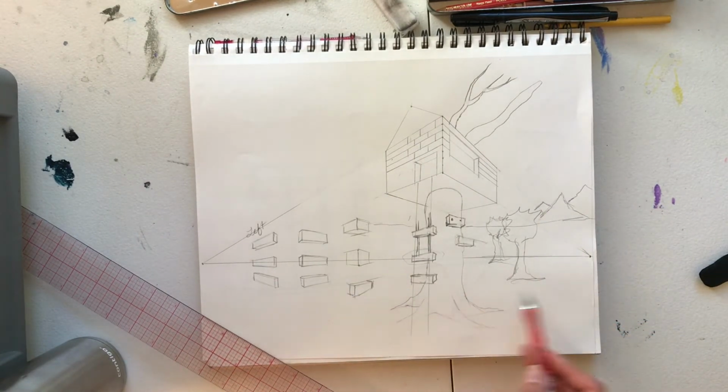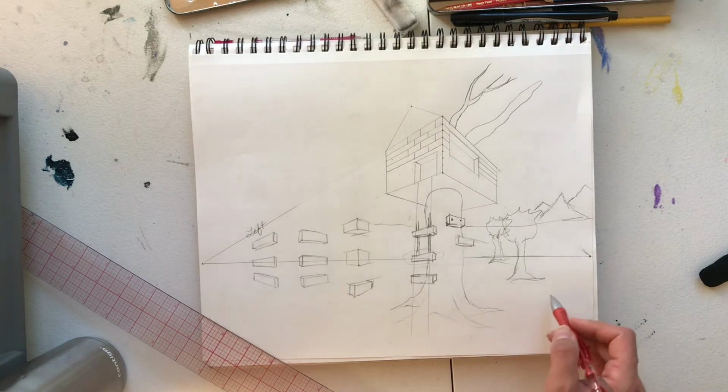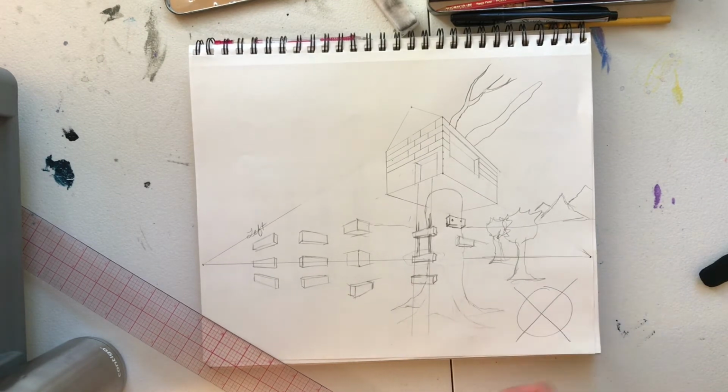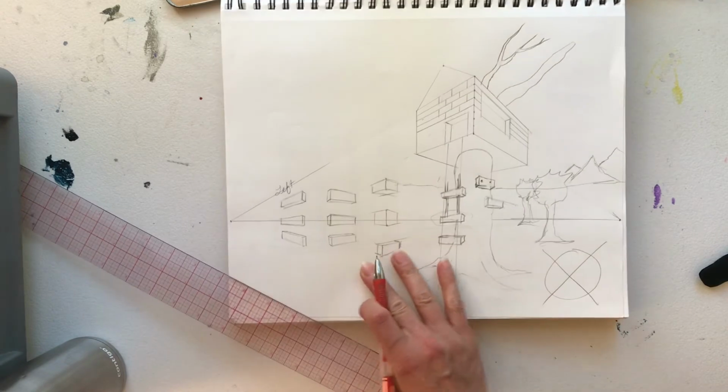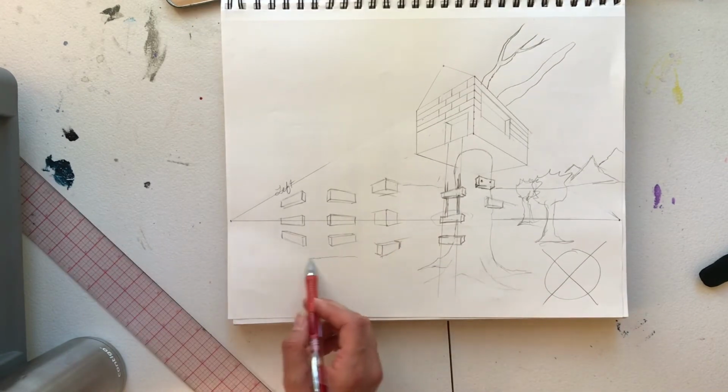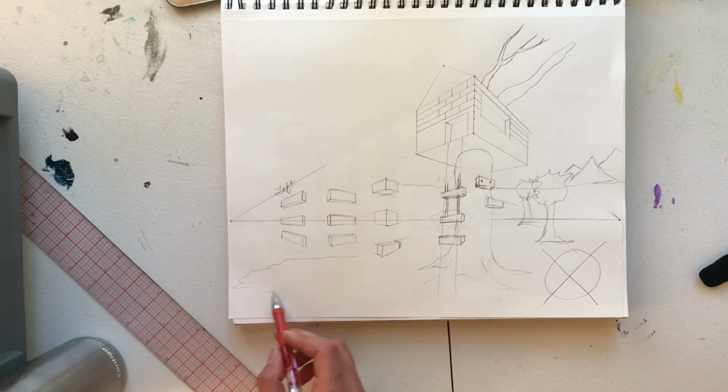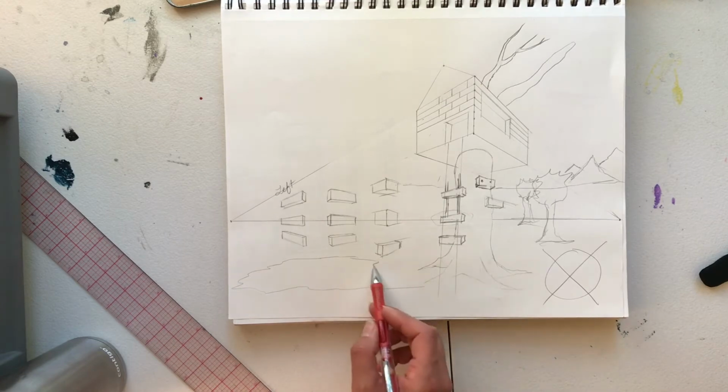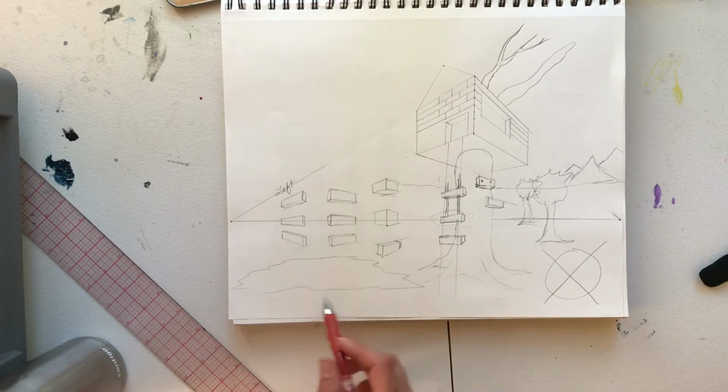If you want to draw any pools or bodies of water, they will not look like a perfect circle. Instead, it will look like an oval or whatever kind of shape your lake is seen from a side view. So let's say this is the shape of my lake. It won't look very tall. It'll kind of look long and skinny like that, like it's seen from a side view.